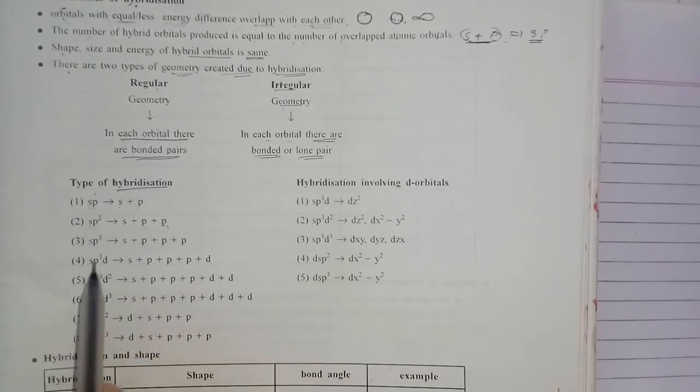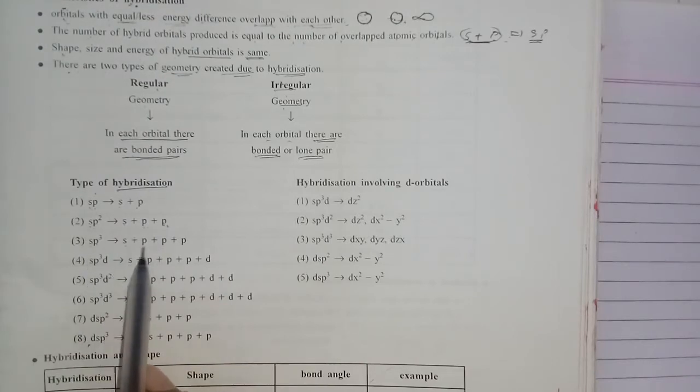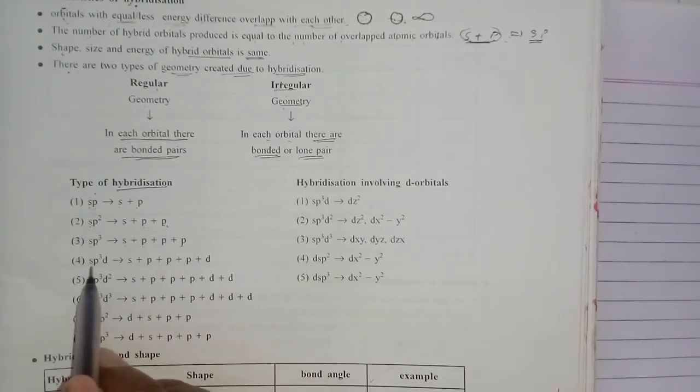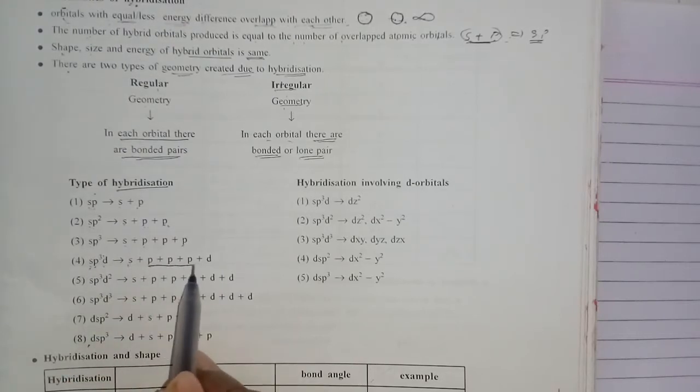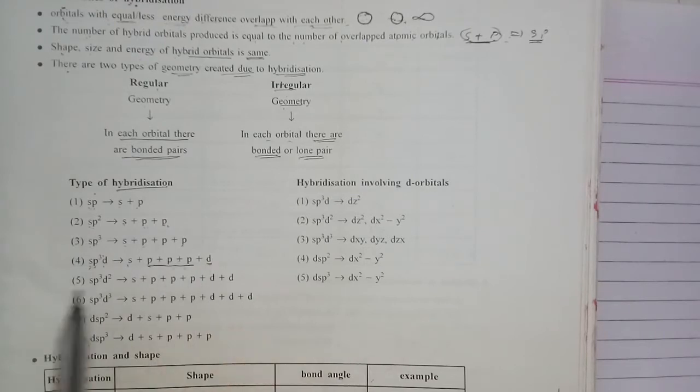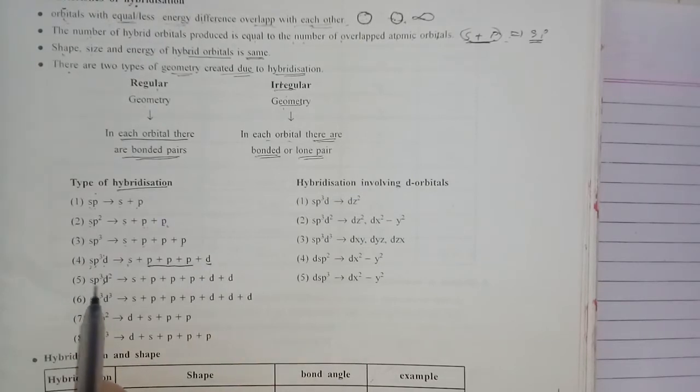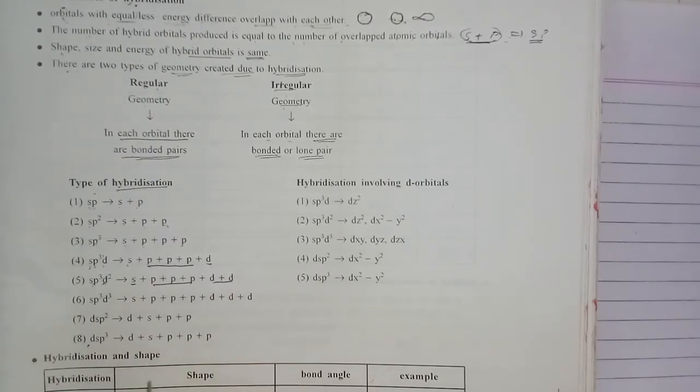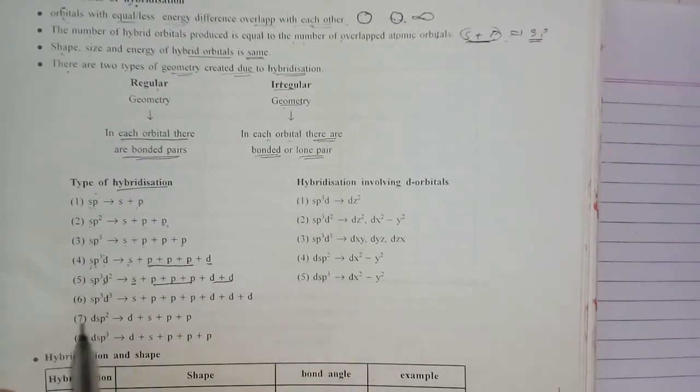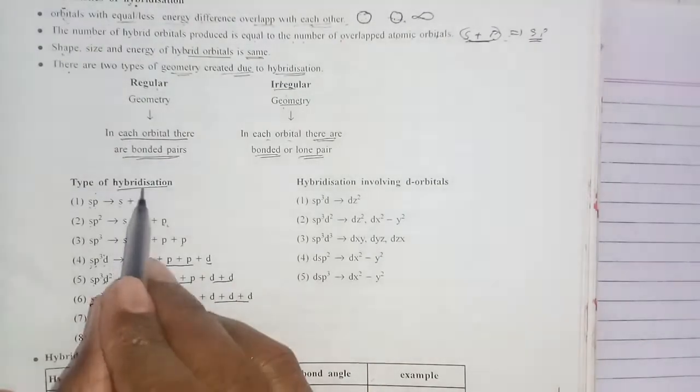Here sp3, an s orbital and three p orbitals. sp3d means one s orbital, three p orbitals and one d orbital. sp3d2 means one s, three p and two d orbitals. sp3d3 means one s, three p and three d orbitals are hybridized, and it forms sp3d3 hybridization.